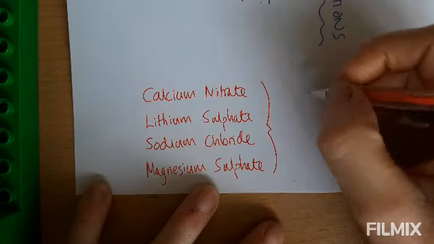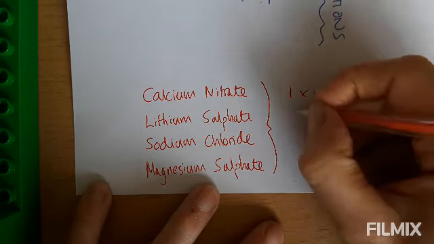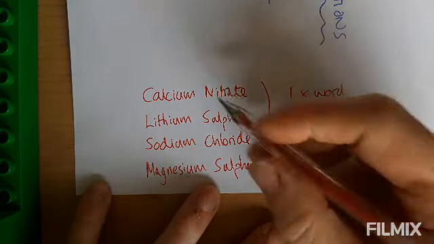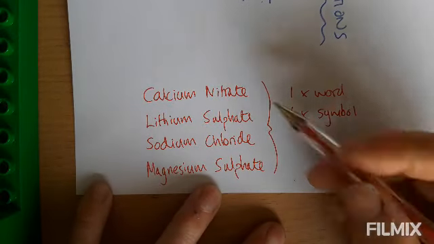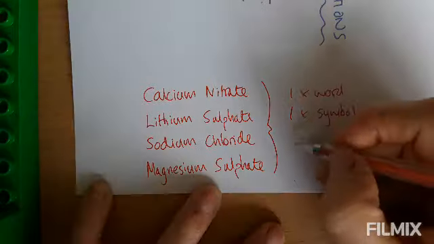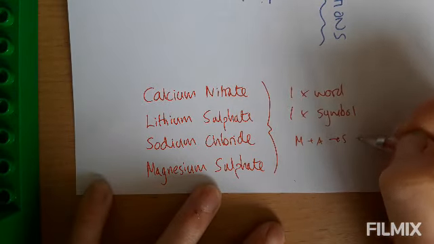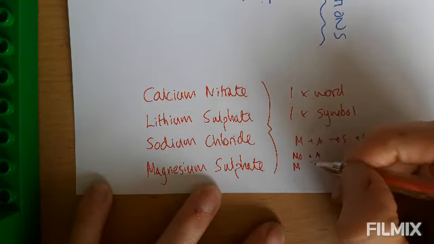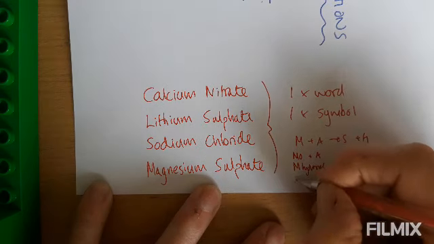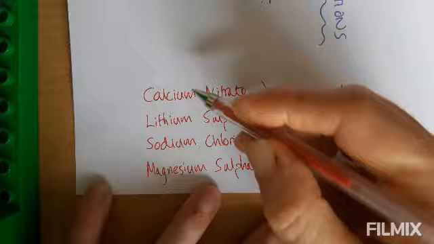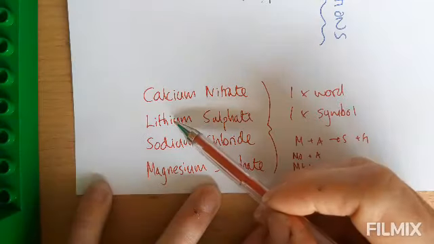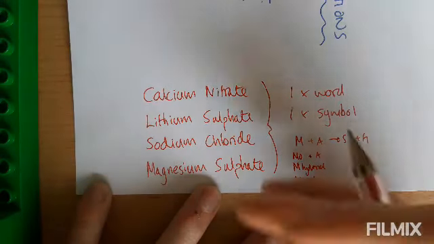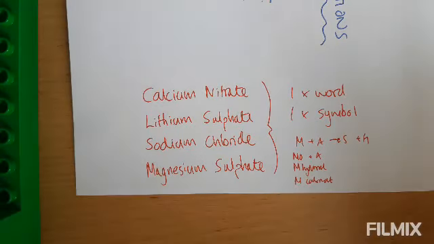Okay. I would like a word and a symbol equation for each of these. So one word and one symbol equation: 1 times word, 1 times symbol. And I would like you to use 4 different methods. So make one of these using metal plus acid makes salt plus hydrogen. Make another one using the metal oxide plus acid. Make another one using the metal hydroxide. And another one using the metal carbonate. All right? So you might choose to make lithium sulfate by choosing lithium oxide plus sulfuric acid. You might decide to make magnesium sulfate by just using the pure metal and the acid. I hope that makes sense.